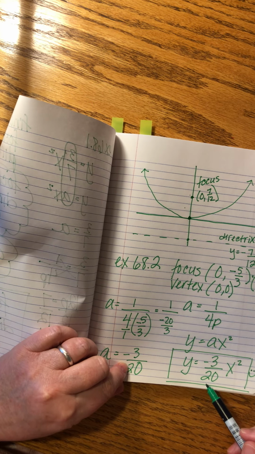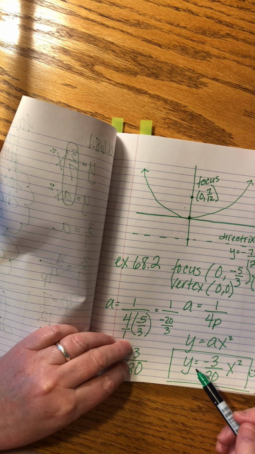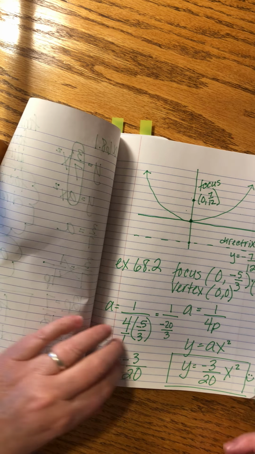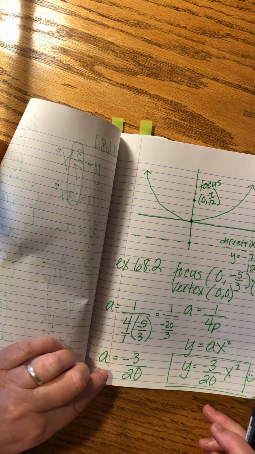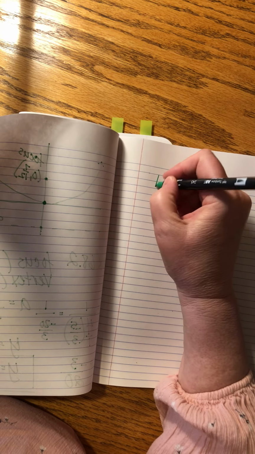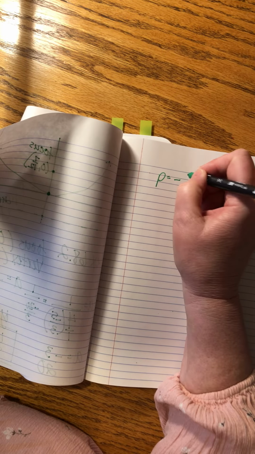Okay, so now we've got the equation of the parabola. Now John wants us to sketch it. Yes. Okay, so we know that p equals minus 5 over 3.